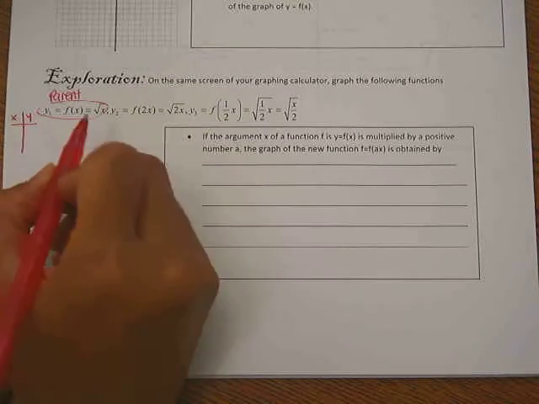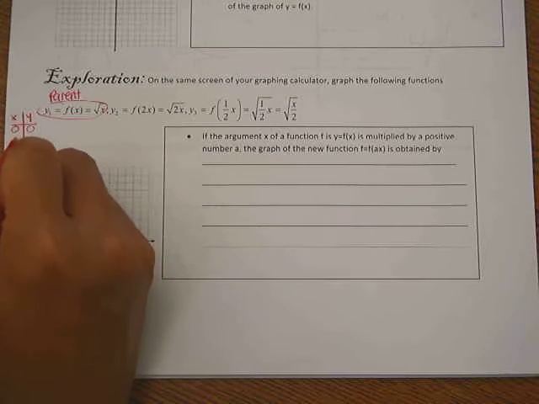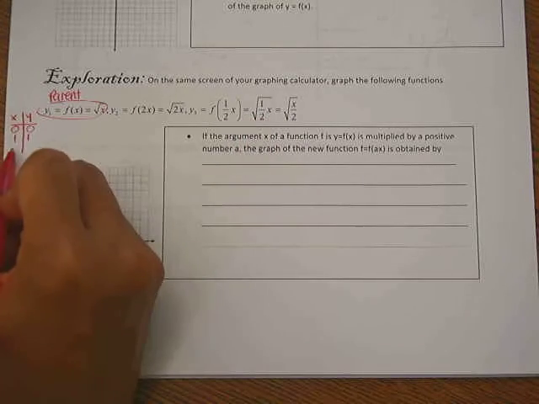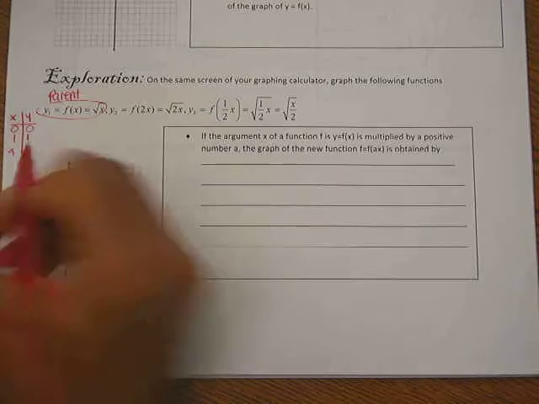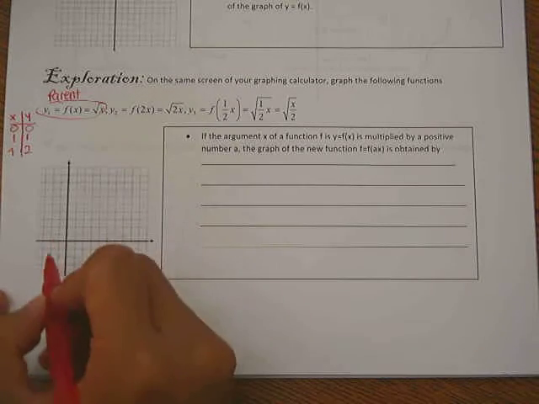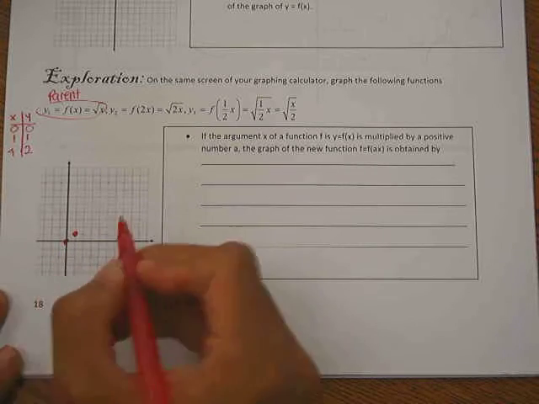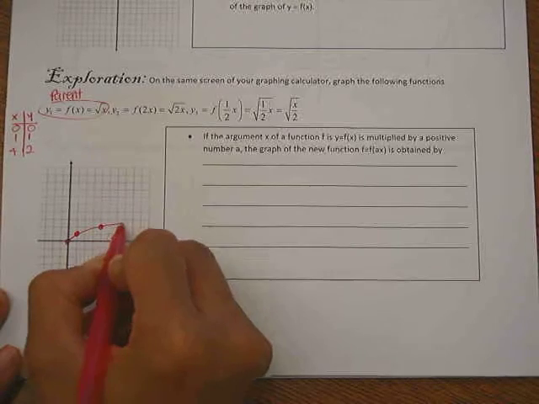My input is when x is 0, square root of 0 is 0. When x is 1, square root of 1 is 1. When x is 4, the reason I picked 4 is because it's a nice square number, square root of 4 is 2. So those are my input-output table. Make your dots. Make sure I can clearly see your dots: (0, 0), (1, 1), (4, 2).